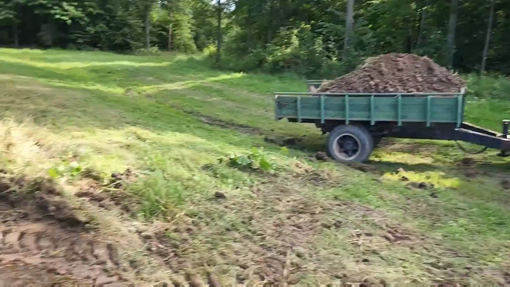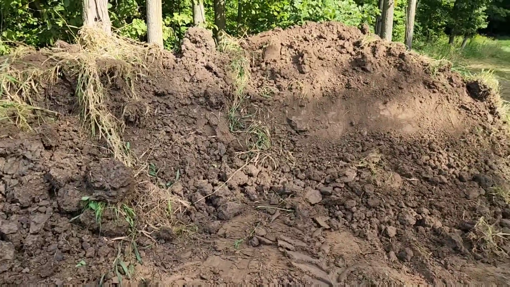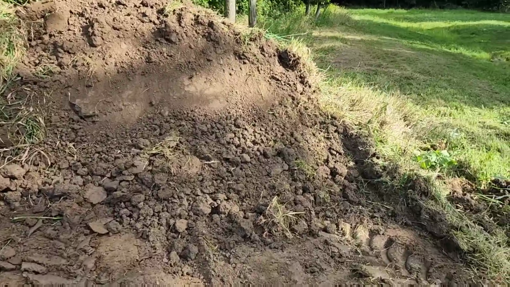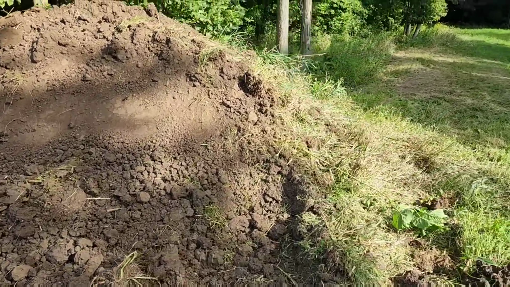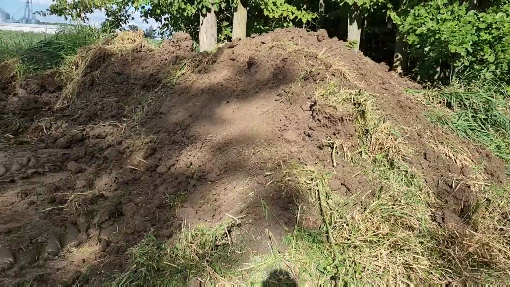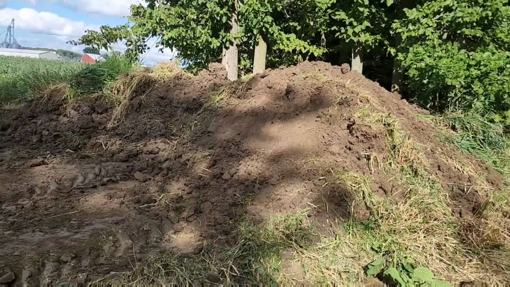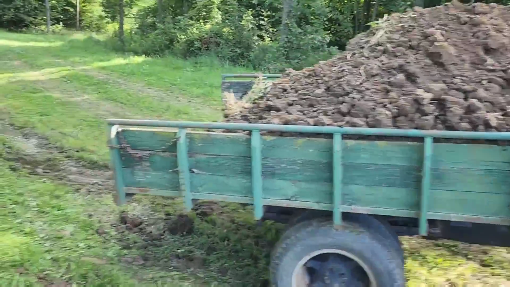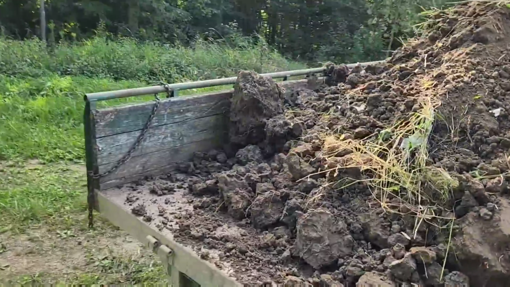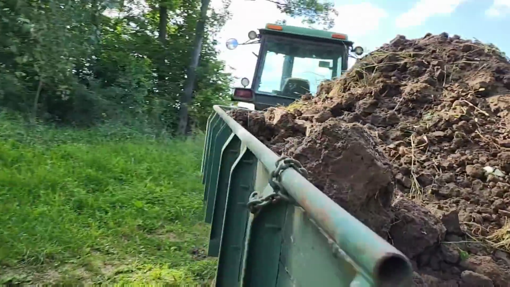Well, that's my 3rd trailer load. I think I'm gonna quit for tonight. There's more in here, but a lot of it's got a lot of grass and roots and stuff in it. I don't know. We might take some more out. There's more back there than I thought. I could take probably 2 or 3 more pretty easily, but we're gonna go with this now. I need to get a hold of the guy that's doing my grading and leveling stuff and tell him to come back.